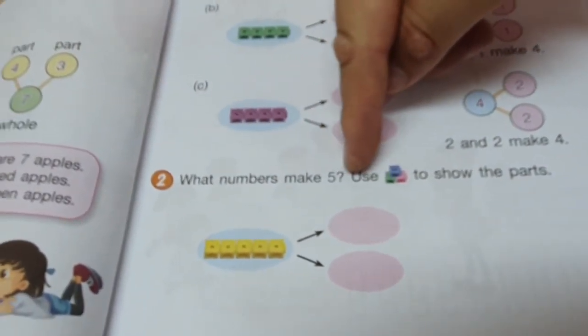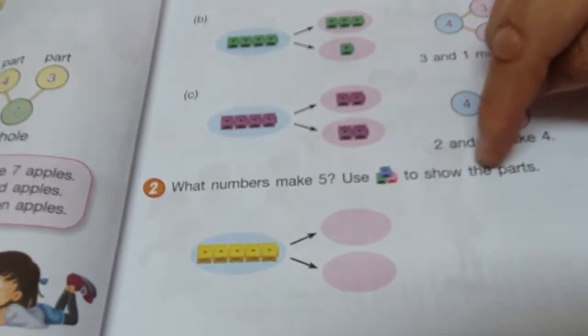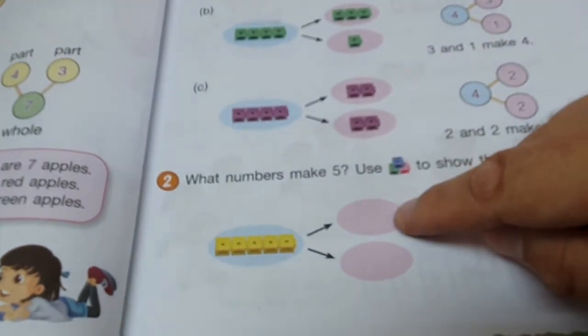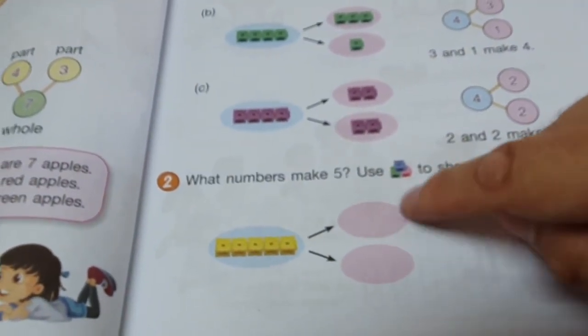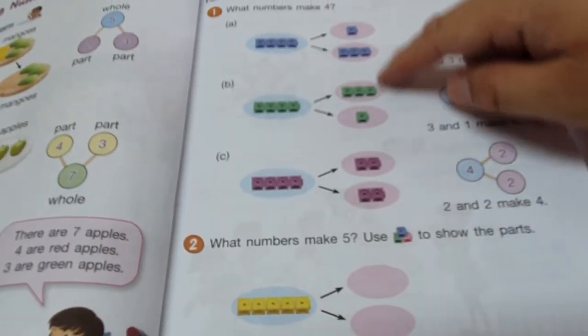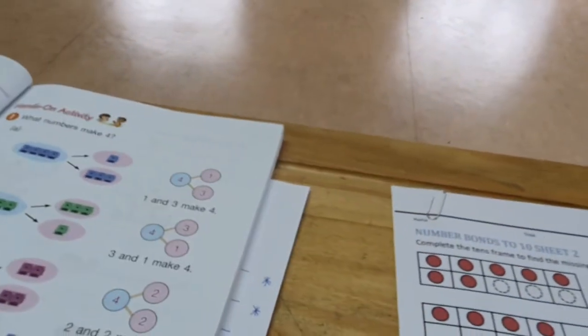Okay, now you have to do one exercise for yourself. Number 2, what numbers make 5? Use blocks to show the parts. So you have 5, the whole, total of 5. Part number 1, part number 2. How many in each? And remember, there are different ways to answer how many parts. Okay? So I will give you a few worksheets to do because there was only one exercise in the book.